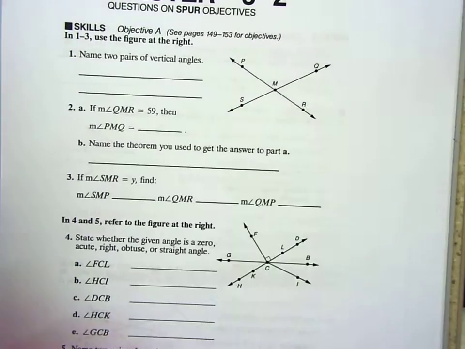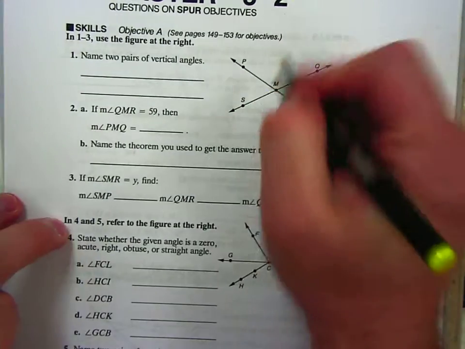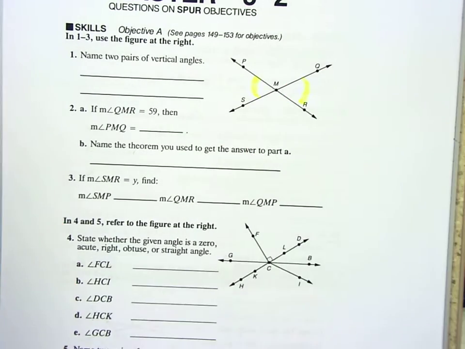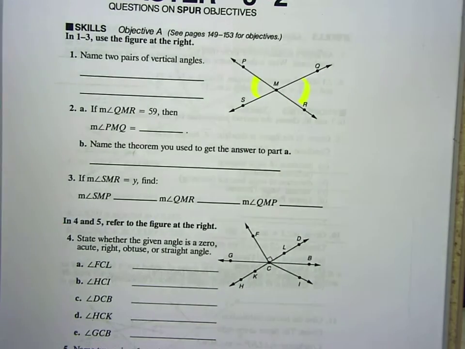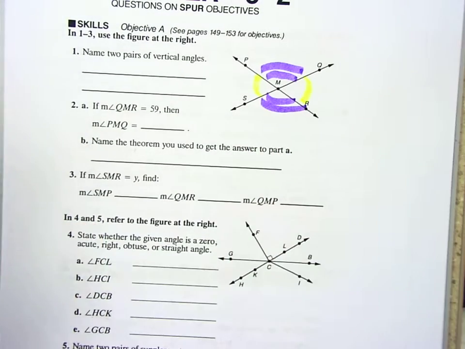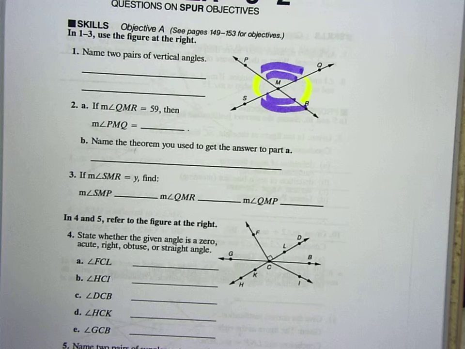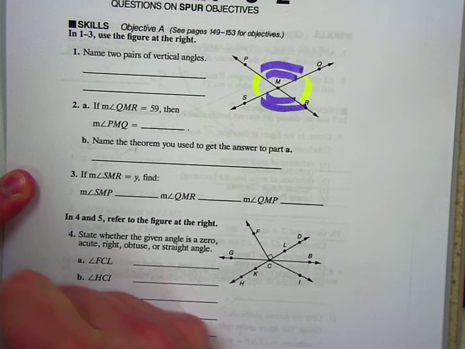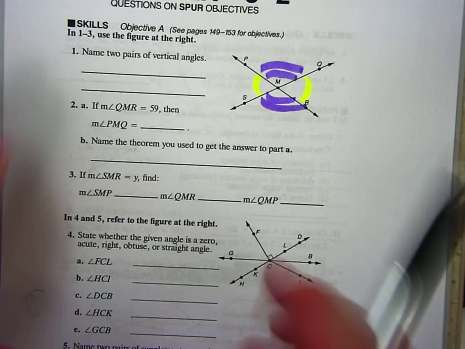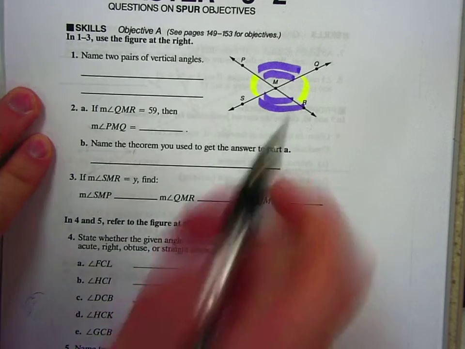Well, what I'm saying basically is this and this, they're a vertical pair, and these two are a vertical pair. Remember, you have to be sure about the middle letter, but you do not have to worry, like the P and the Q are interchangeable. Let's do the yellow ones first.